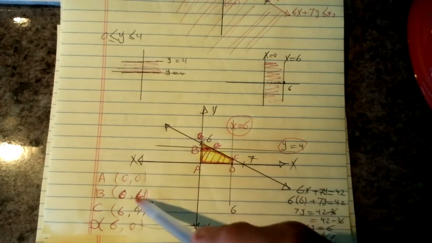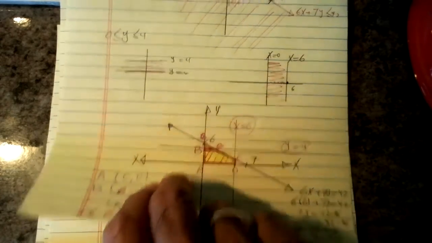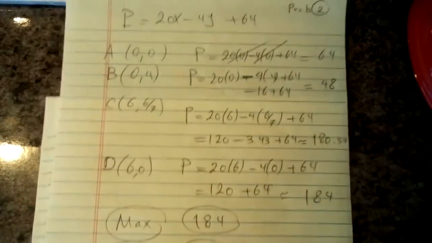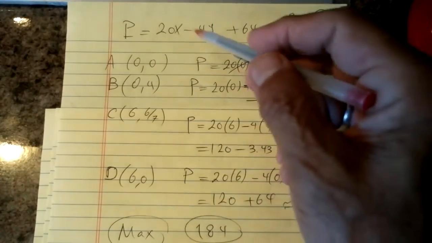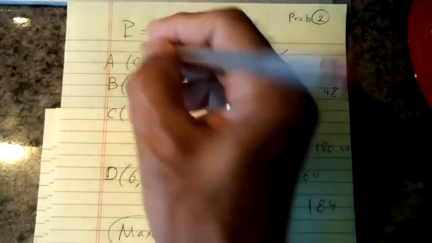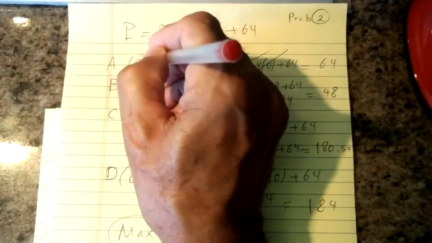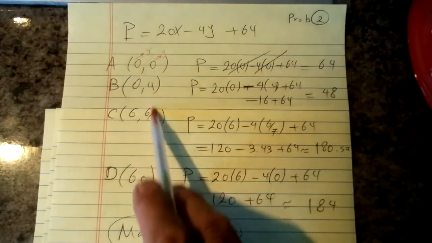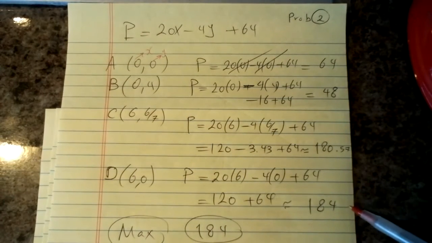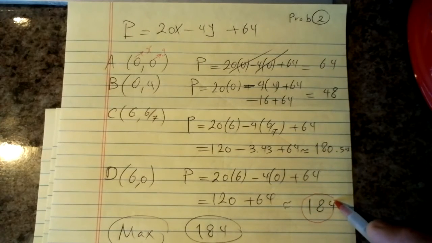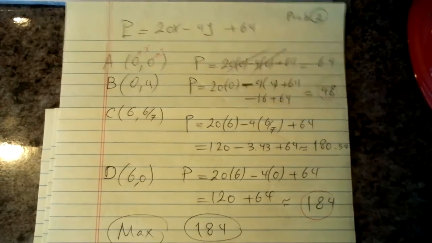So you find coordinates of all 4 points and then put them into P. P is 20x plus 4y. So the first one, 0, 0. That means x is 0, y is 0. You take these 2 points and substitute, it's 64. So you see that the maximum is 184 and the minimum is 48.